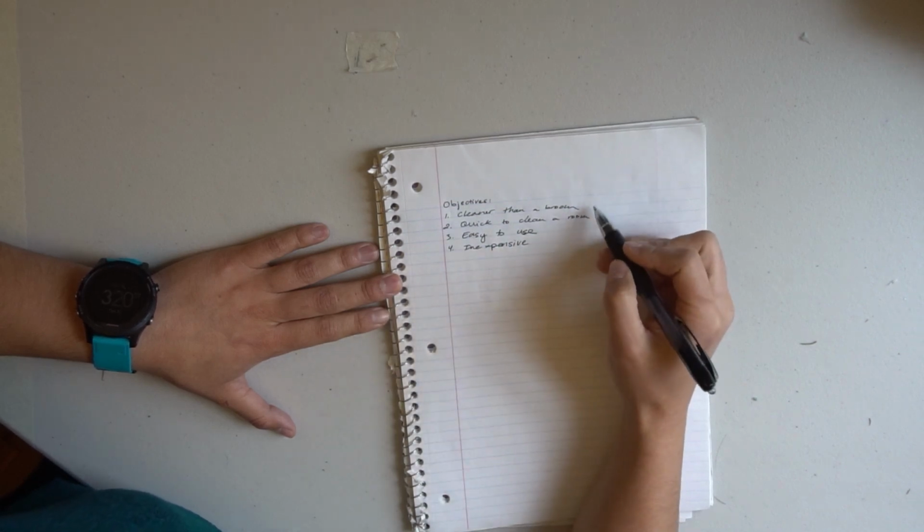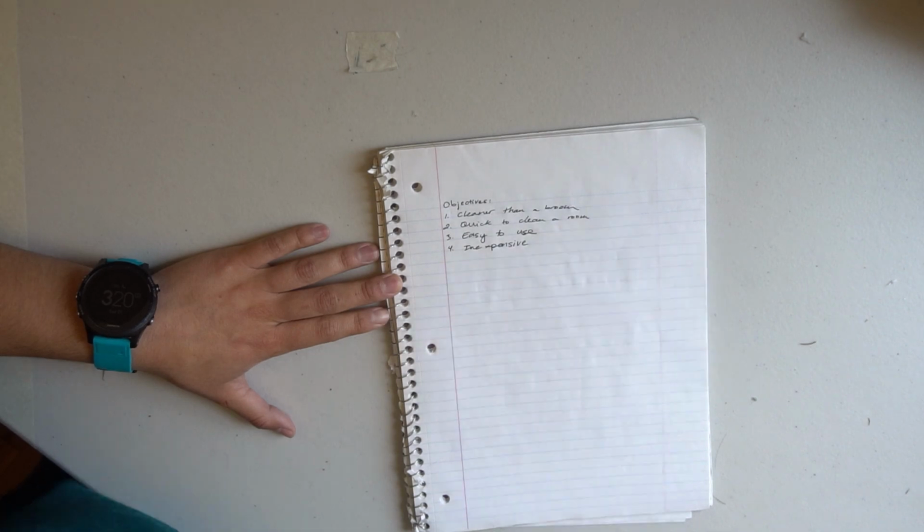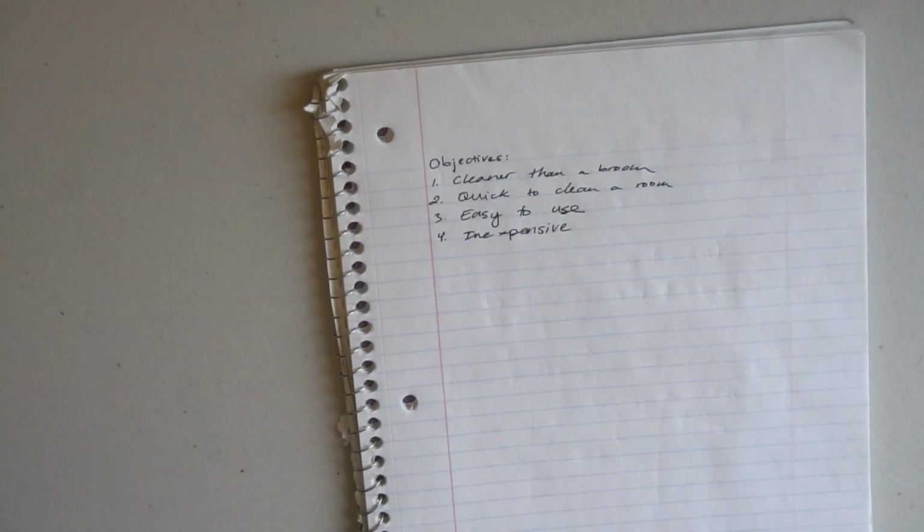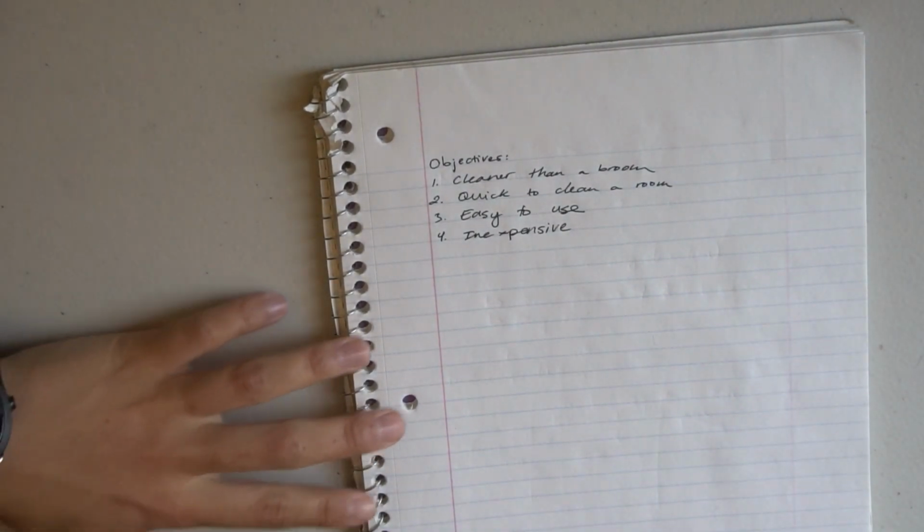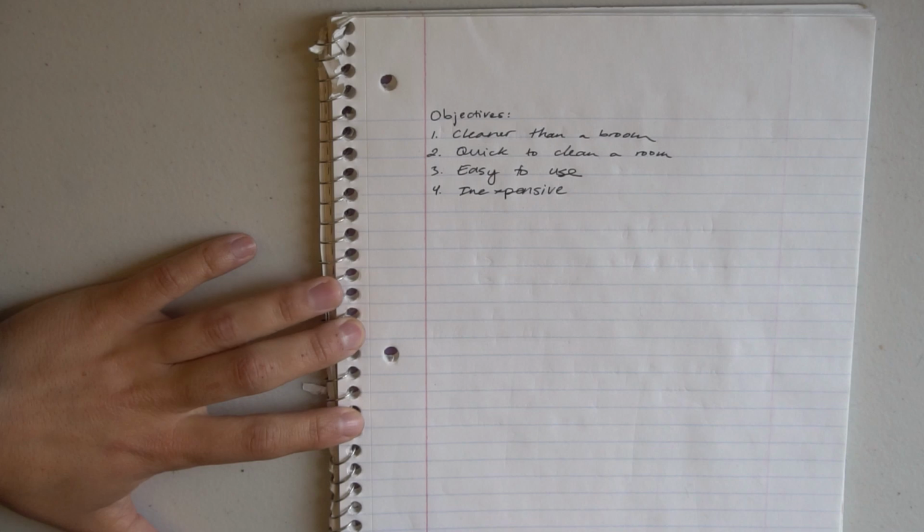Now we want to rank these because we're going to be using them a little bit later. Let me zoom in a little bit for you guys. Hopefully that's a little more legible. I'll try to write a little neater as well.